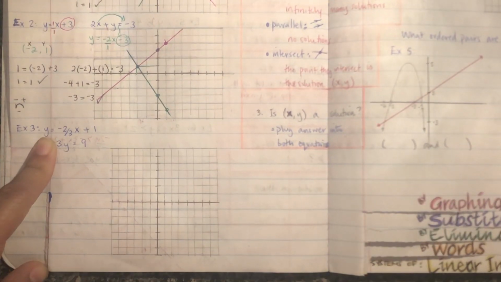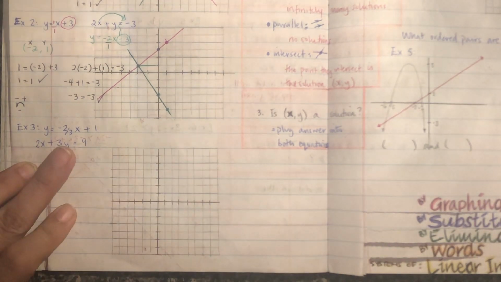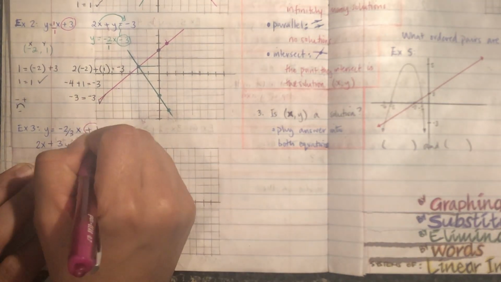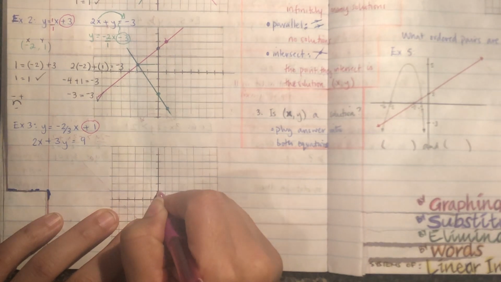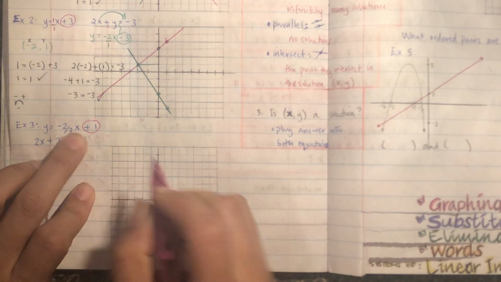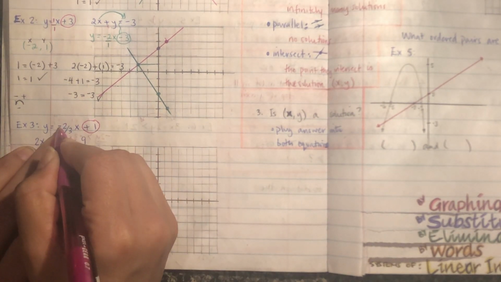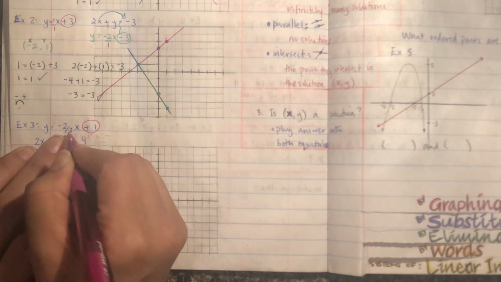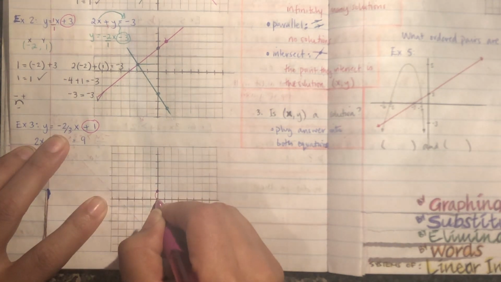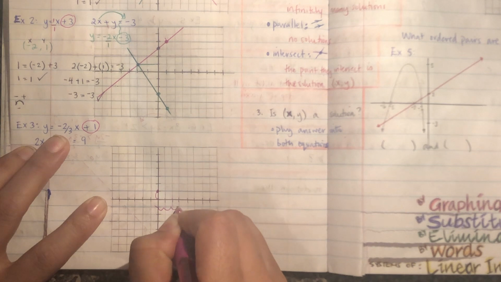Okay, so the y-intercept is plus 1, right here on the y-axis at 1. And then I'm going to do rise over run. So I'm going to go down 2, right 3. Down 2: 1, 2. Right 3: 1, 2, 3.